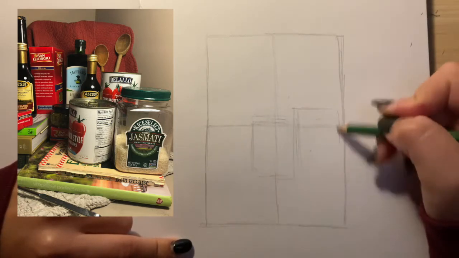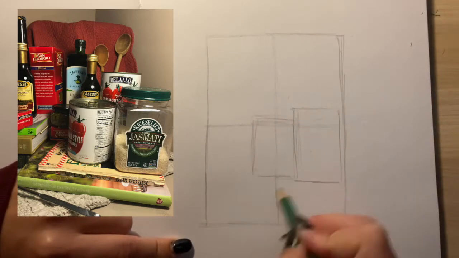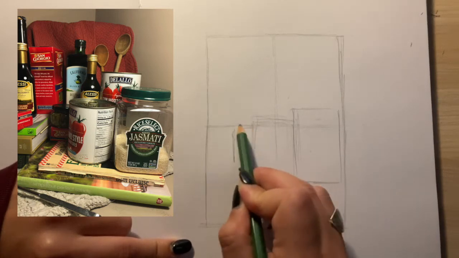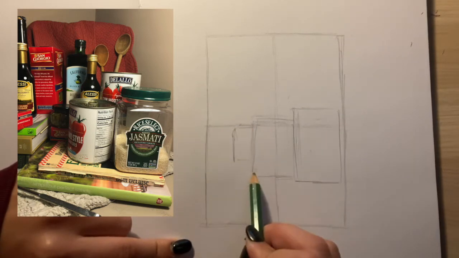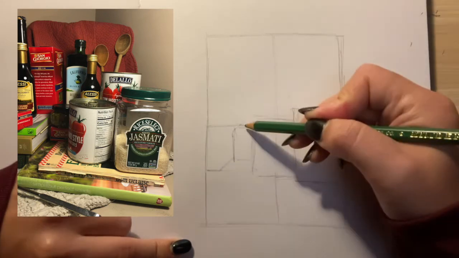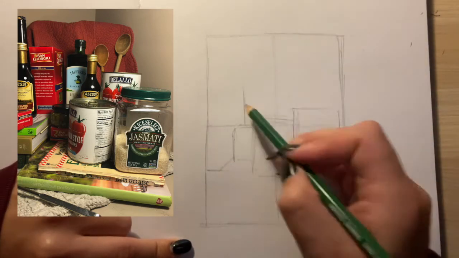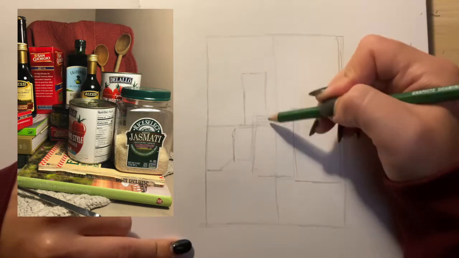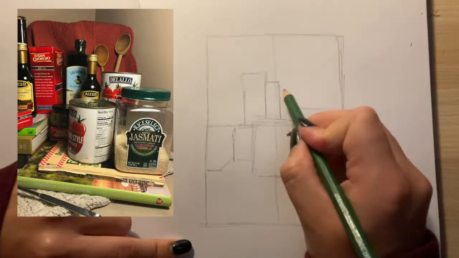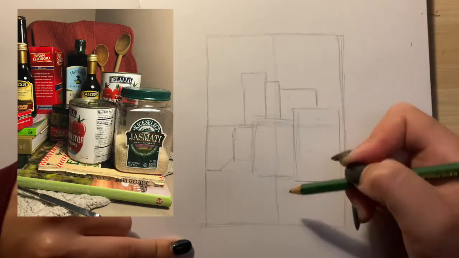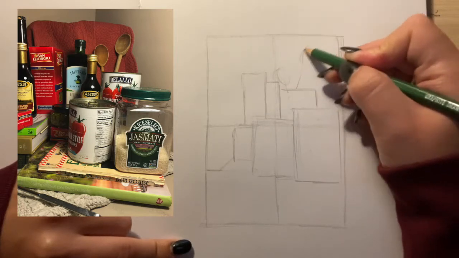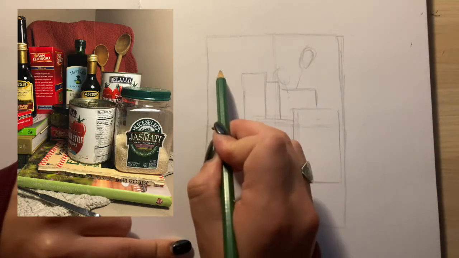And then just like we did in the very first day of this lesson, I started mapping out where my objects are going to go by using rectangles. You want to break down your composition into basic shapes because it will make it easier for you to draw later on. And by using rectangles, I can figure out the relationship of the height of my different objects, which ensures that they will be proportional at the end of my still life drawing process.